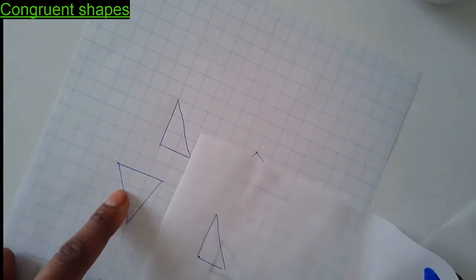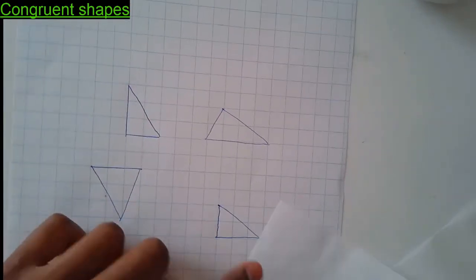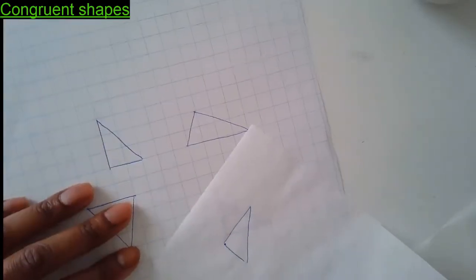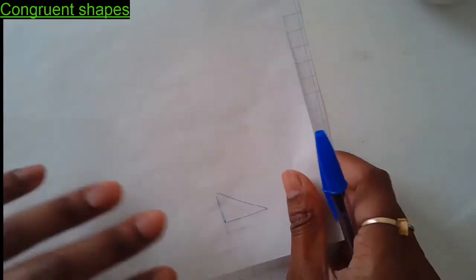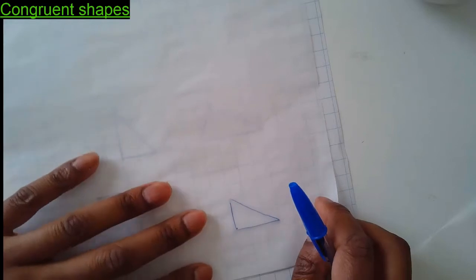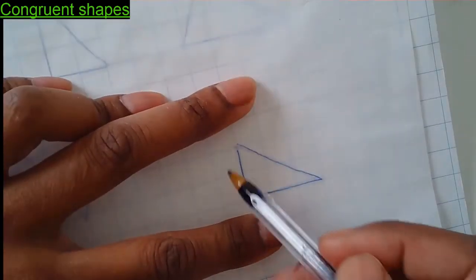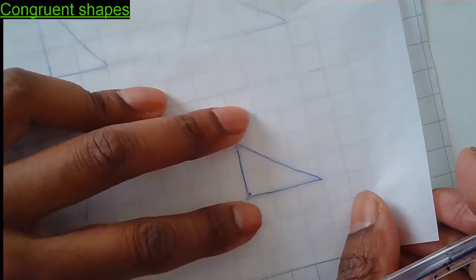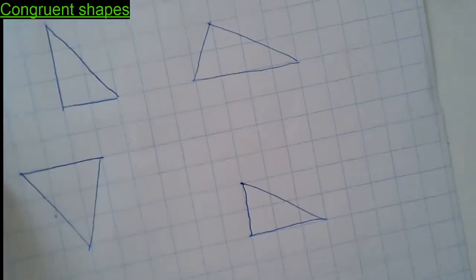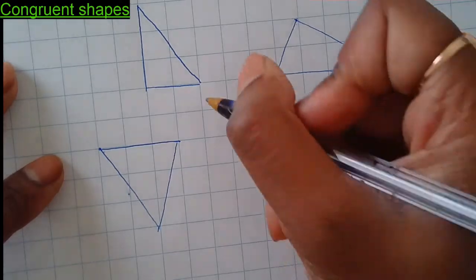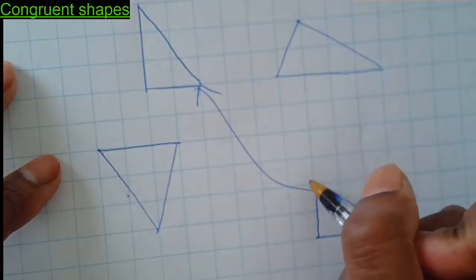That definitely looks different from that one. Maybe it's that one. Right, that's an exact match, you can see here. So these two shapes are congruent.